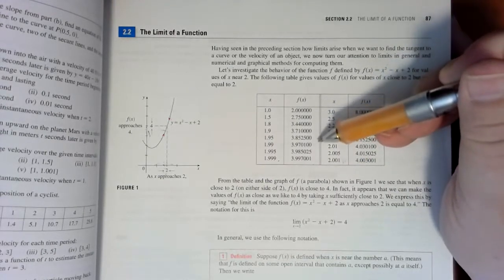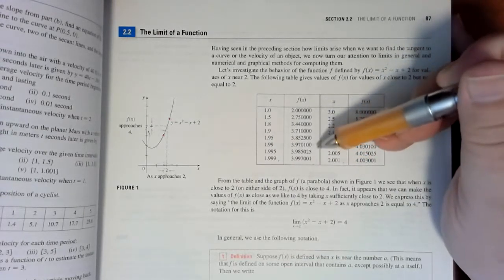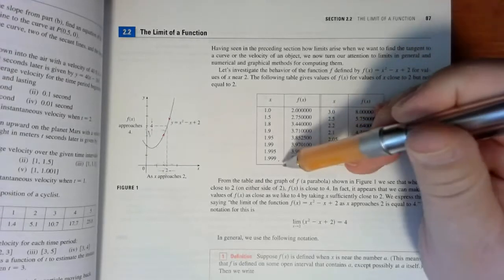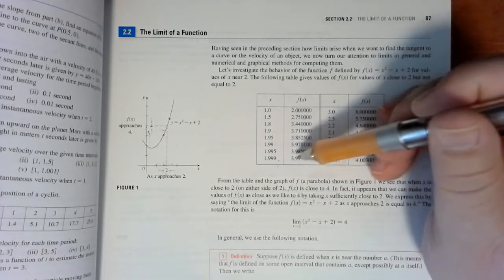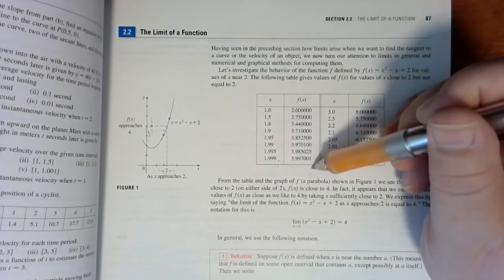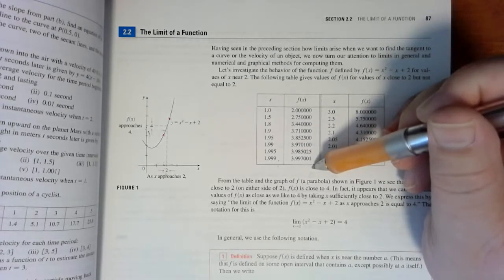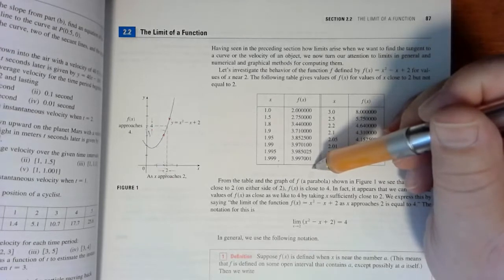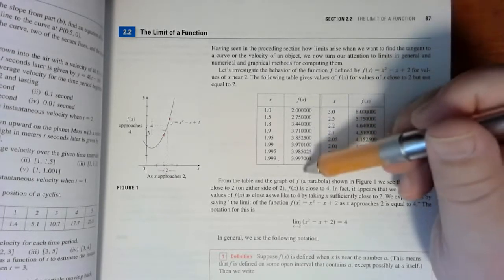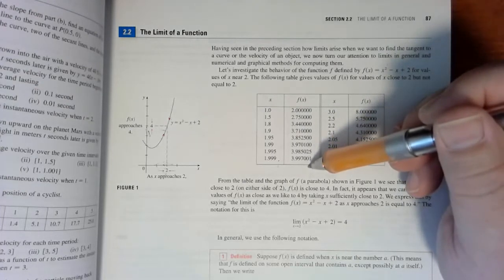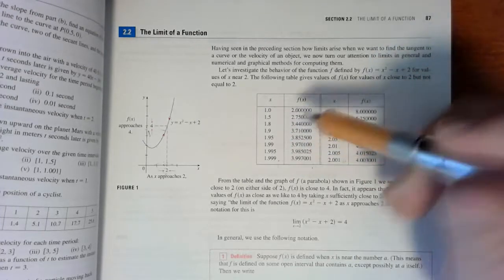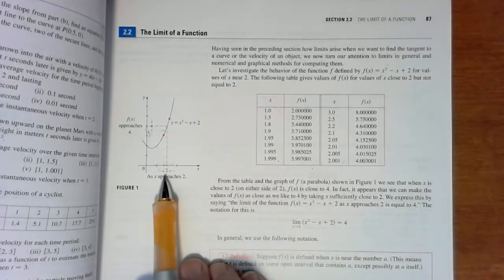If we track the y values, it looks like they are approaching maybe some number. For example, if I were to get even closer to 2, like 1.99999, what would you expect to be here? Probably something like 3.99999. So what we see here is we predict that the y values will be going to 4 as x approaches 2 from the left.